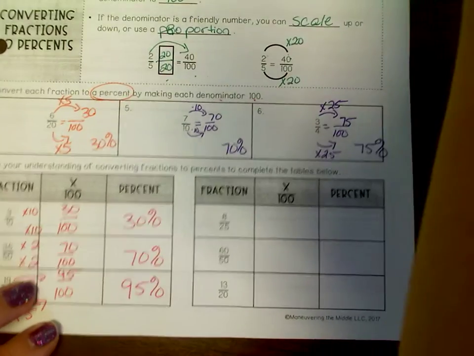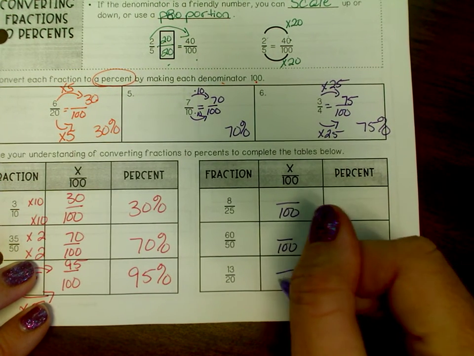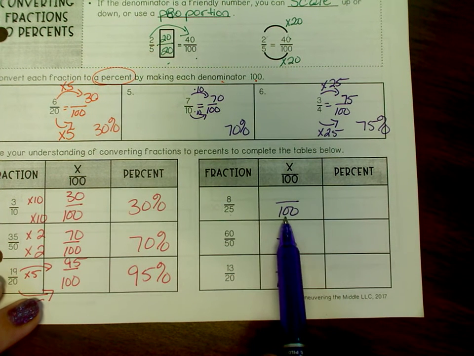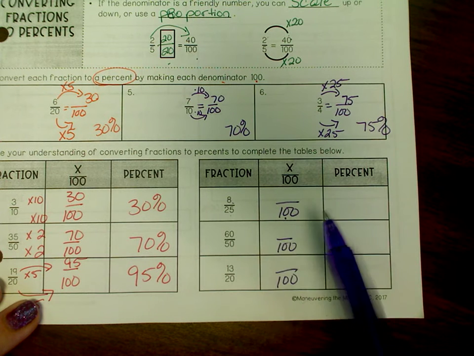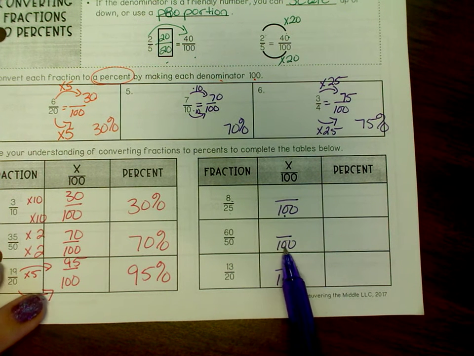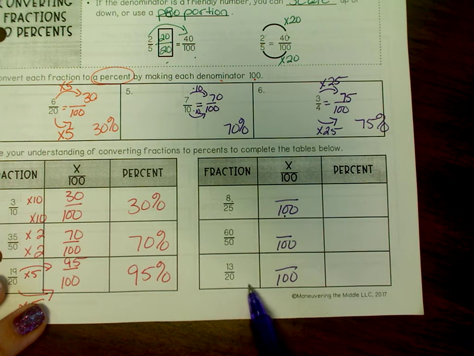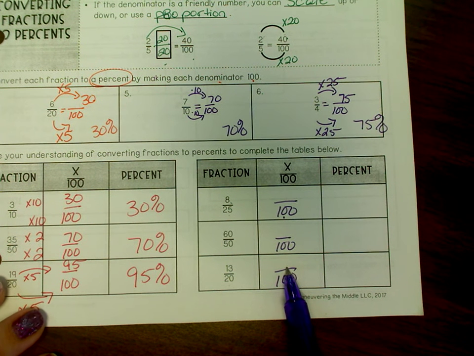Okay, so we're doing the next table. Again, it wants you to solve these, put them over 100 first, and then make them into a percent. So 25 times 4 will give you 100. So 8 times 4 should give you 32. 50 times 2 would give you 100. So 60 times 2 will give you 120. 20 times 5 will give you 100. So 13 times 5 is 65. This is where you're going to make sure you're listening because I'm not writing it down.